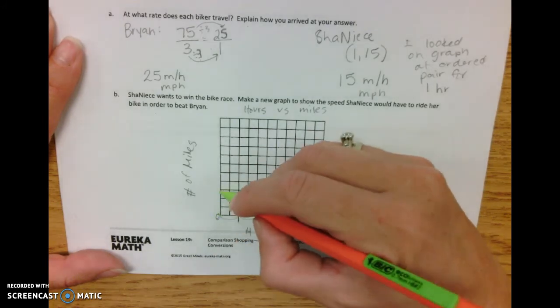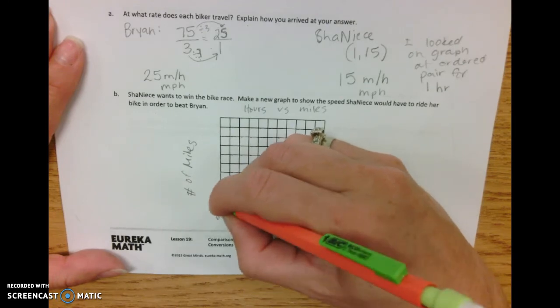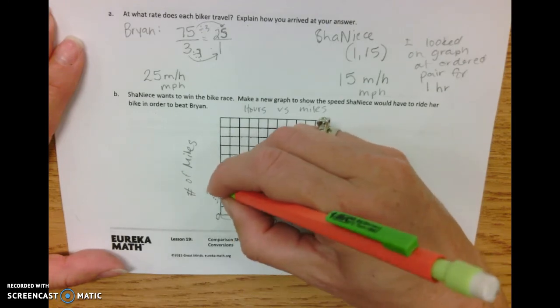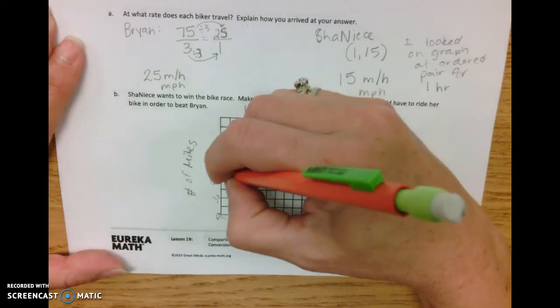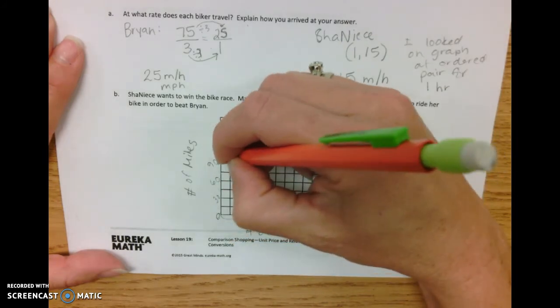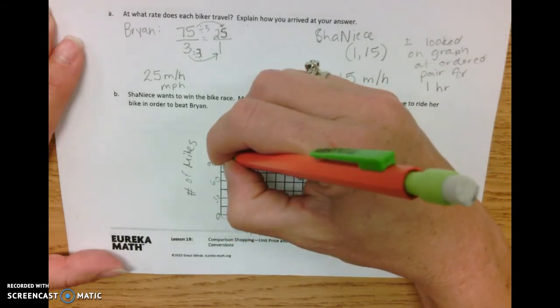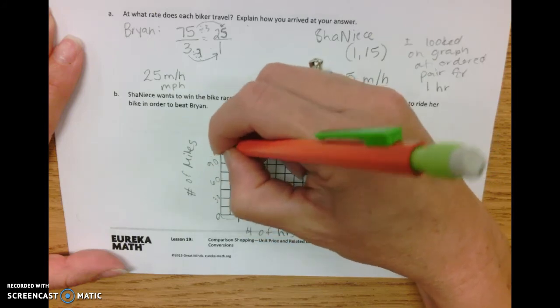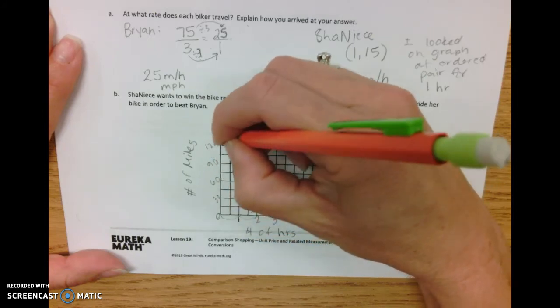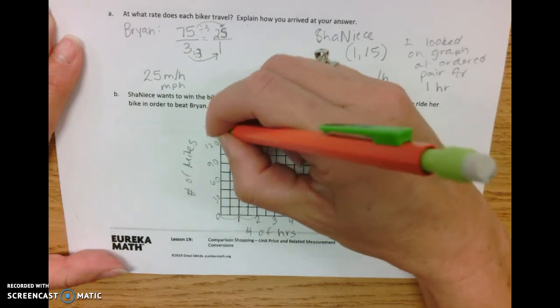It's got to be consistent all the way through. Over here, I'm going to go by 15. So I'm going to go 15, 30, 45, 60, 75, 90, 105, 120, 135, 150.